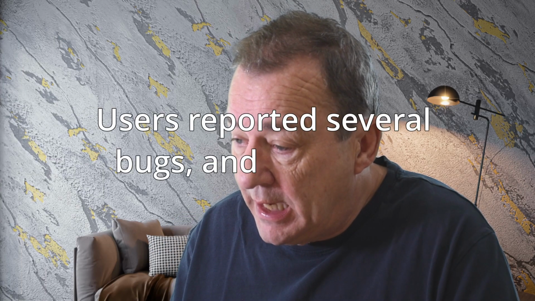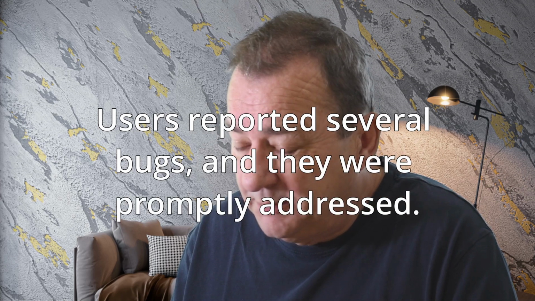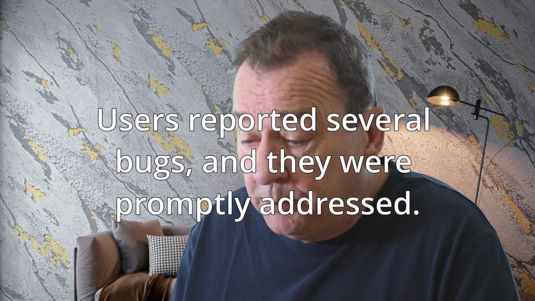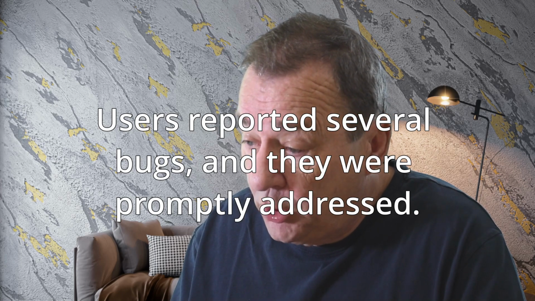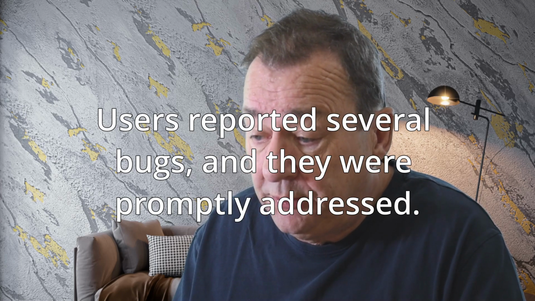So example 2, the "they" ambiguity trap. Users report several bugs and they're very promptly addressed. It's very vague. The problem here: does "they" refer to the users who were addressed or the bugs which were fixed? Ambiguity forces readers to backtrack and waste time.